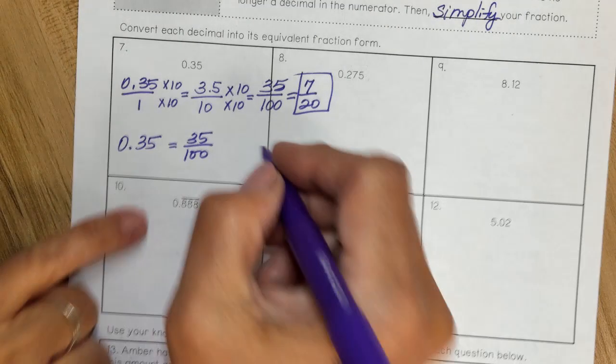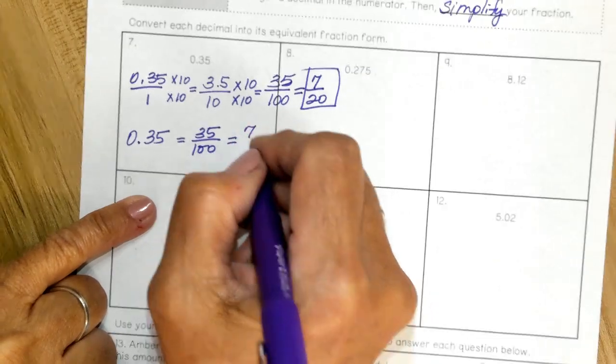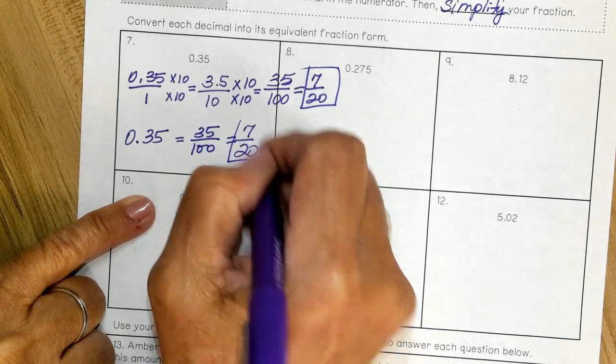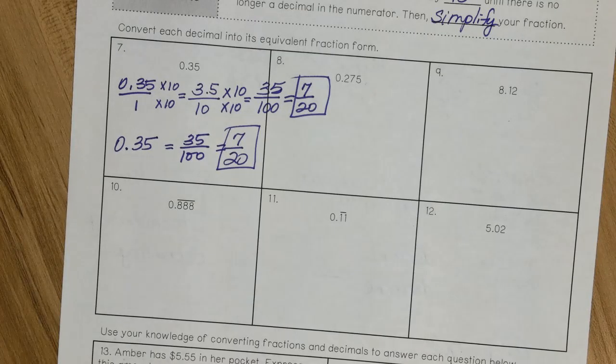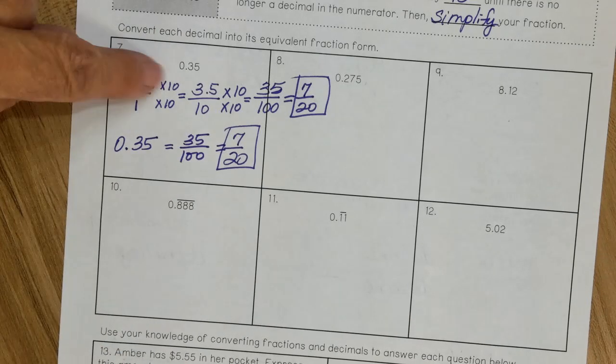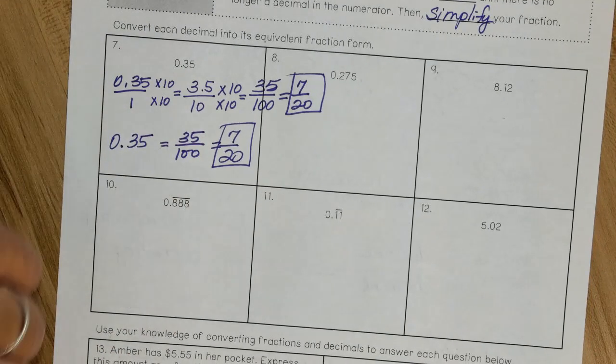Okay. And then you still have to simplify it, so it would still end up being 7/20ths. But to me, that seems easier than multiplying by 10, multiplying by 10, multiplying by 10. But in case you didn't know your place value, that might be more beneficial, if you were unsure of your place value, you know.